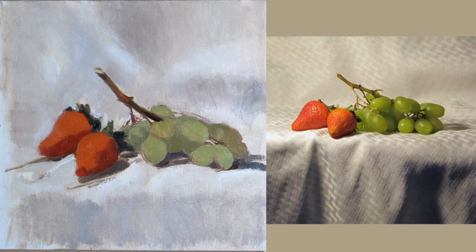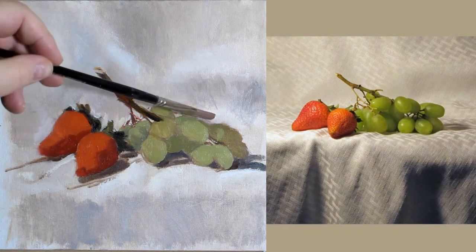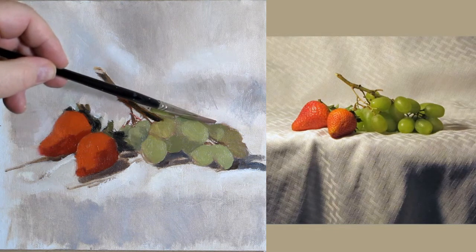All right, so I think I'm done playing with that. Now we're going to trim around some of these. We're going to redefine the form. In other words, we're going to trim around some of these grapes too. Trim around the form, and we're going to describe exactly what the overall shape of this clump of grapes looks like.